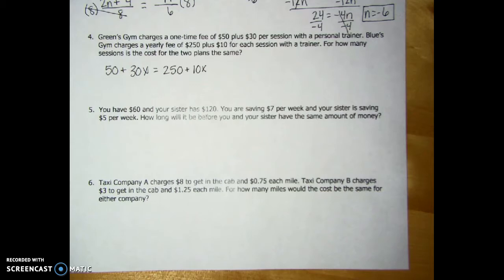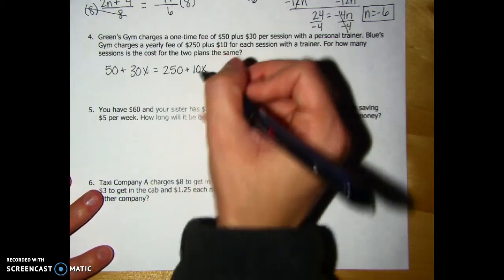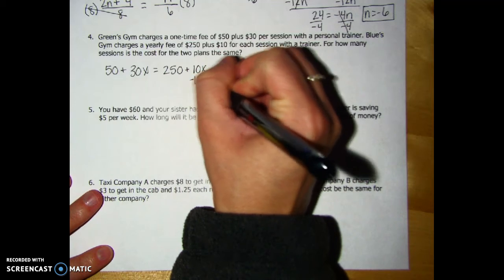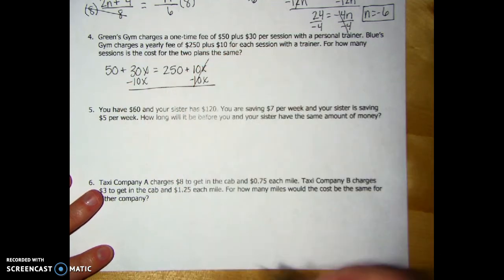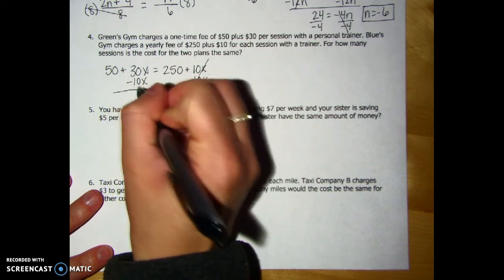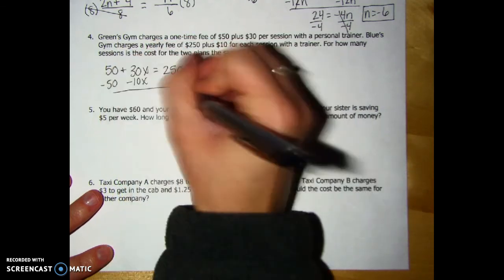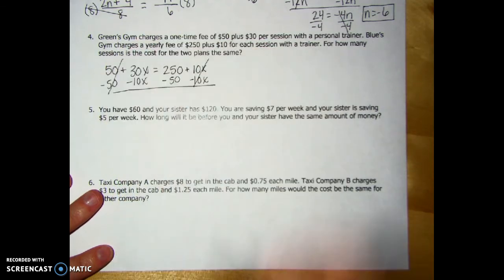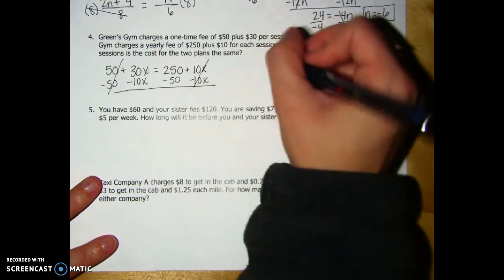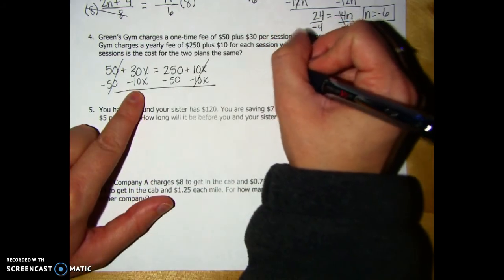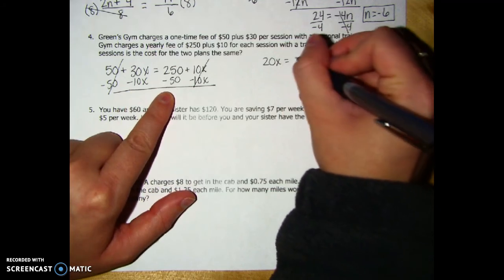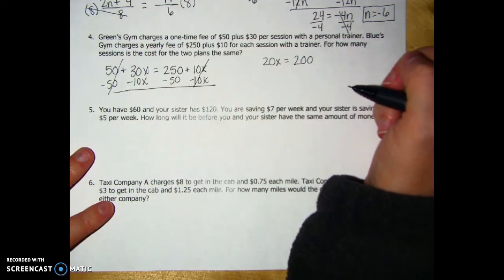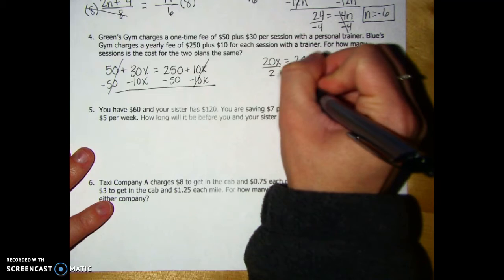Okay, now let's solve it. Let's subtract 10x. So that's gone. I guess in the same step, I will subtract 50. To save space, I'll rewrite it up here. 30x minus 10x is 20x, and 250 minus 50 is 200. Divide by 20.